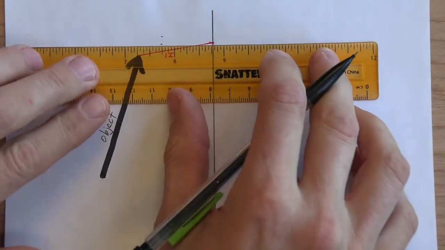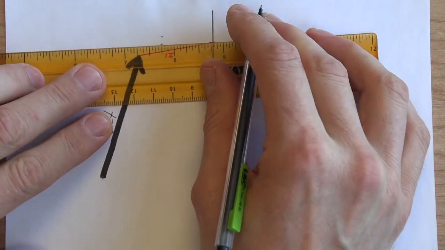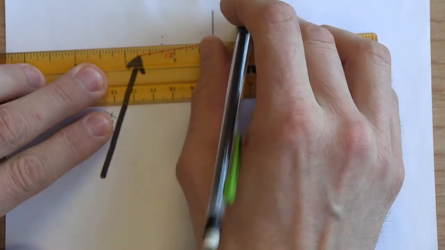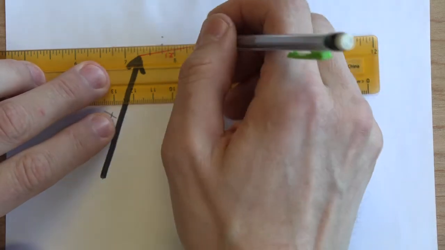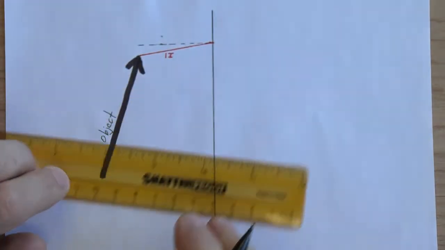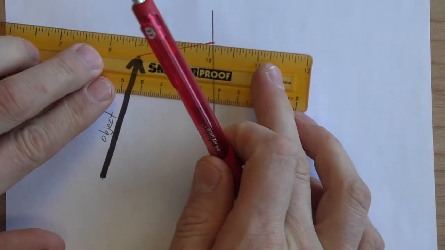But what I'm going to do now is construct the normal and the reflected ray. So a dotted line for the normal, something like this. Okay, dotted line. And then the reflected ray will go up like this.